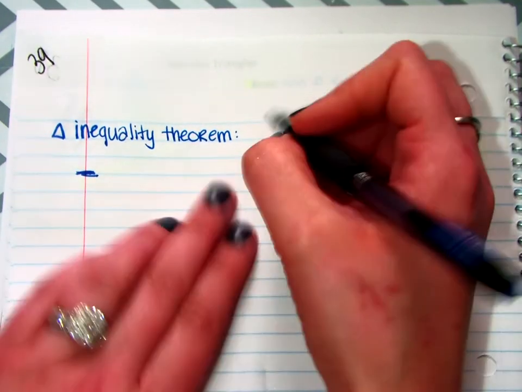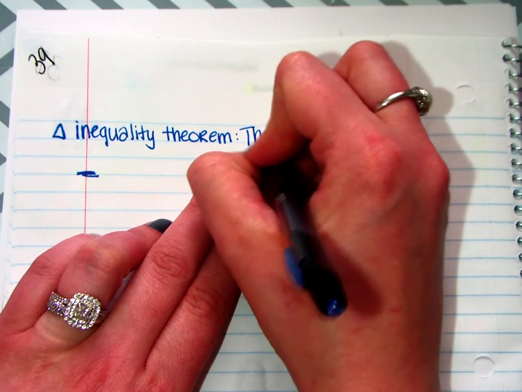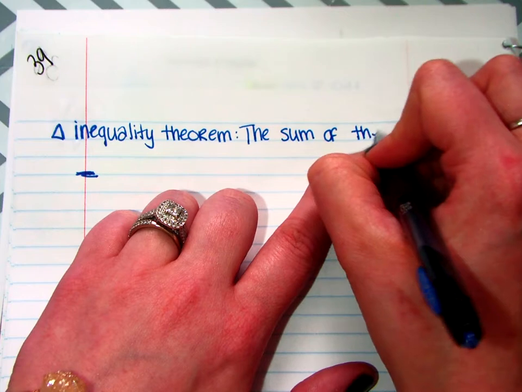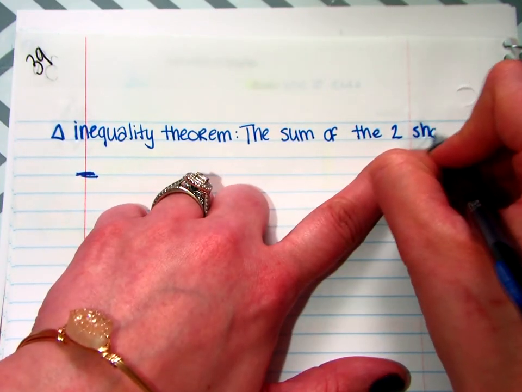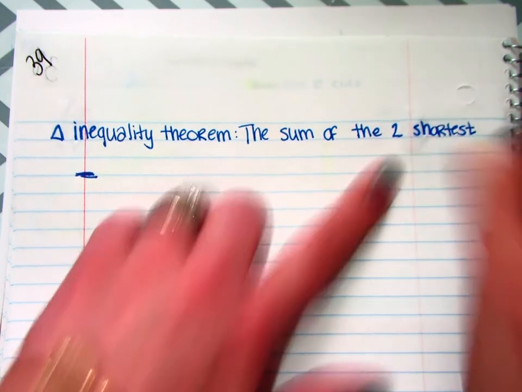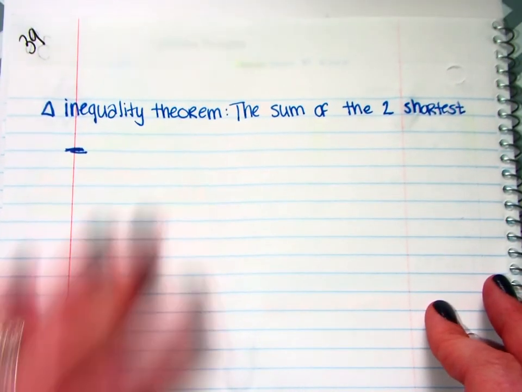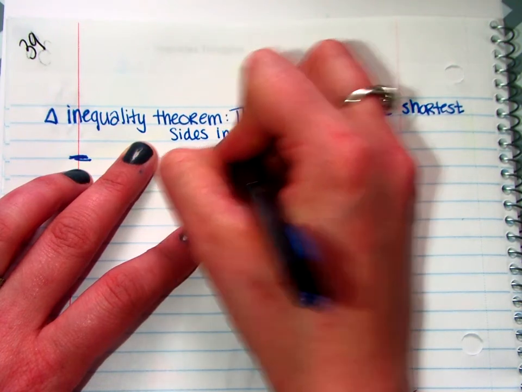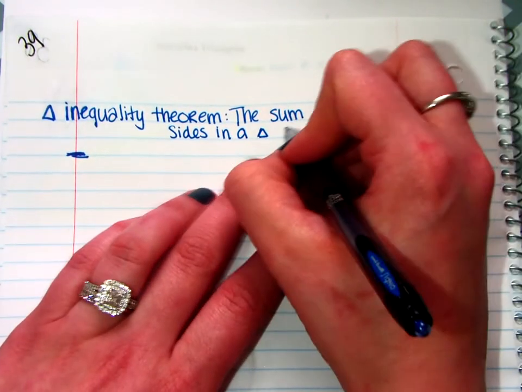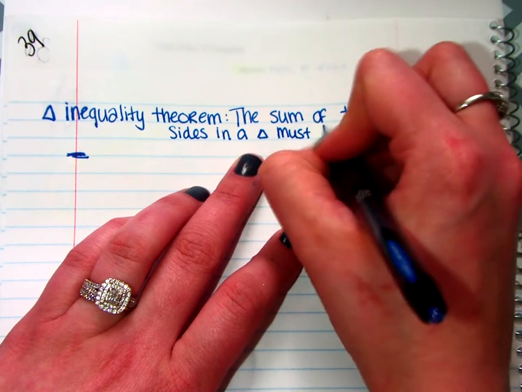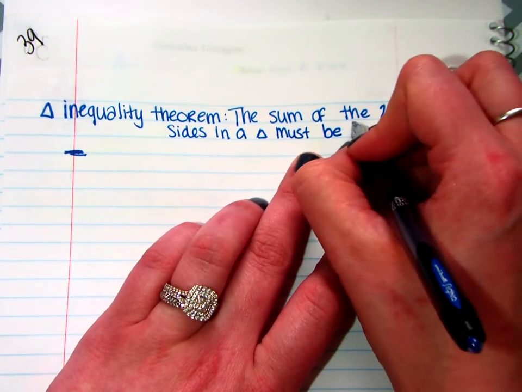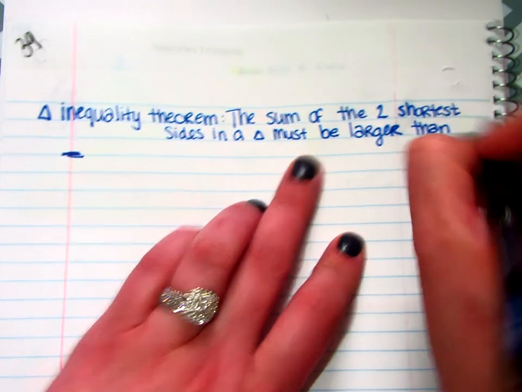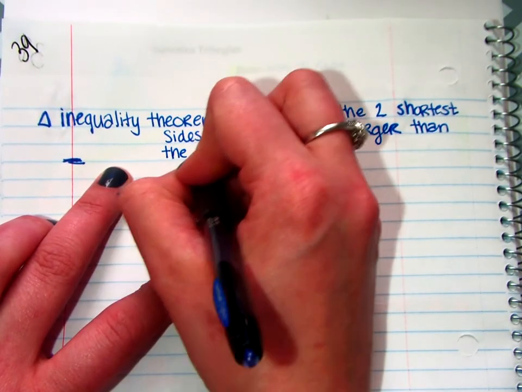The triangle inequality theorem states the sum of the 2 shortest sides in a triangle must be larger than the longest side.